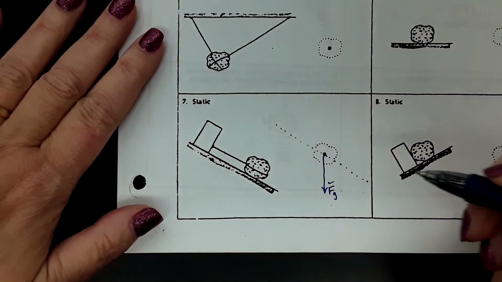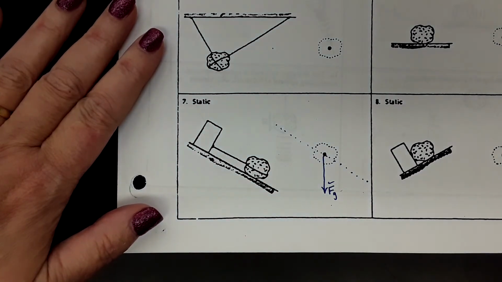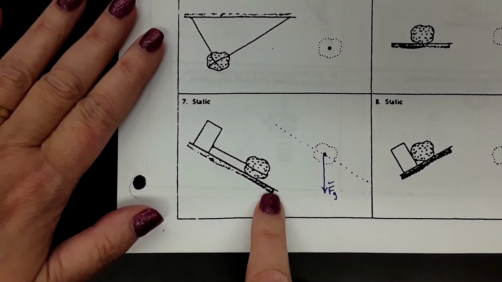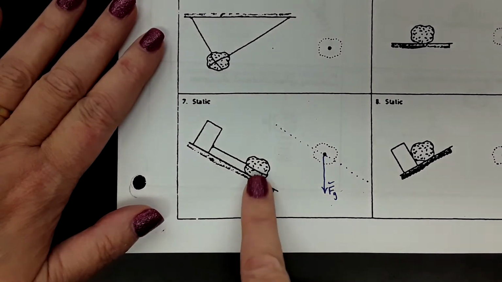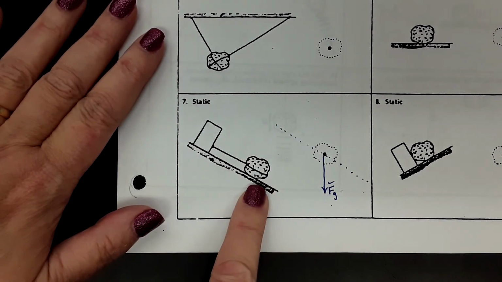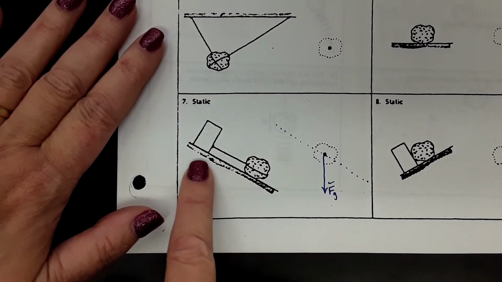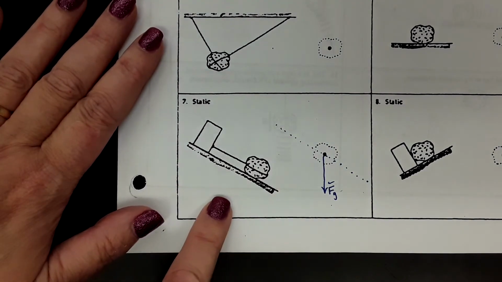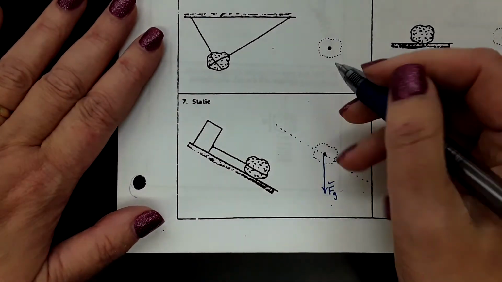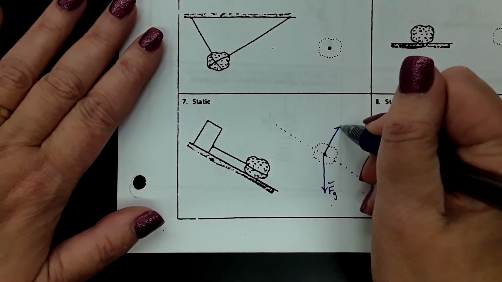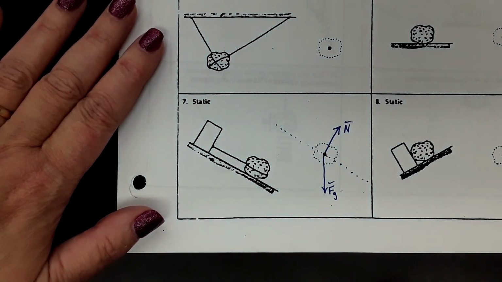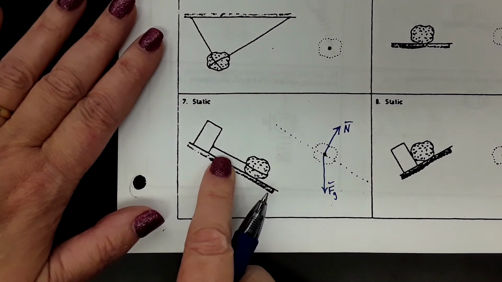There we go. Now, do we have a surface touching the rock? Yes, we do, the incline. The incline is pushing that way on the rock, not straight up, guys. Normal forces always push perpendicular to the surface. The surface is pushing that way on the rock. It can't push up because it's not facing up. It's facing this way. So we draw the normal force perpendicular to the surface every single time. Perpendicular to the surface.